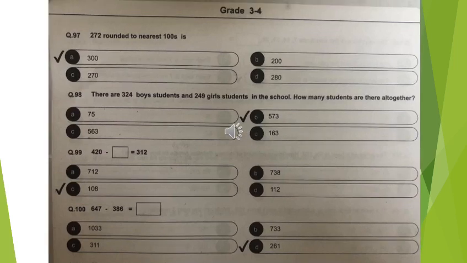Question number 100: 647 minus 386 is equal to dash, and the options are A is 1033, option B is 733, option C is 311, option D is 261. Now students, we will subtract 386 from 647. We will get the answer which is 261.